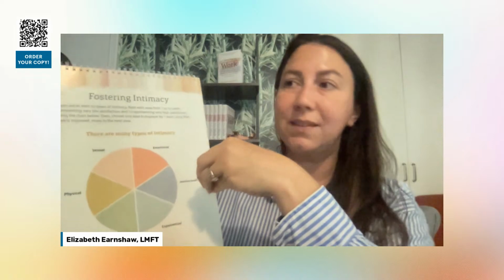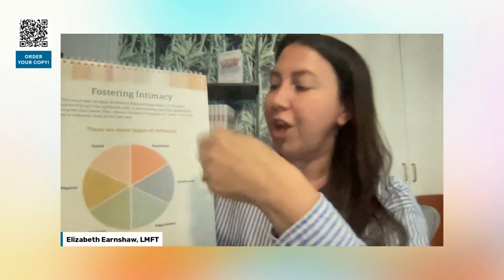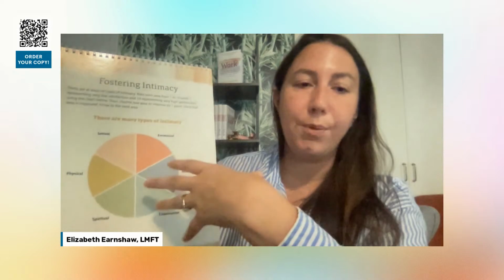With this sheet, you can show them that there are many types of intimacy: sexual, emotional, intellectual, experiential, spiritual, physical, and that all of these influence each other. Sometimes we have our cup full in one area, but not in another area. Some of us like one thing, but we don't need the other thing as much. And so this really can help open up a conversation. It's almost like the feelings wheel.